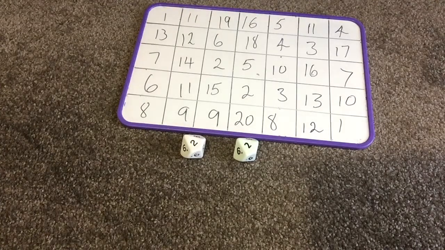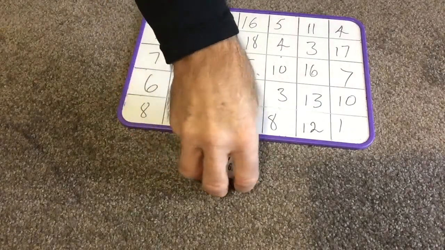I could say 2 take away 2. I don't have a 0 there. I could say 2 divided by 2 is 1. So the first person who can make an equation and say the answer and find that number gets to put a counter on that number. Here's what it looks like.